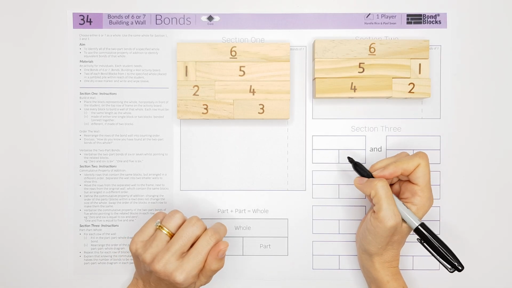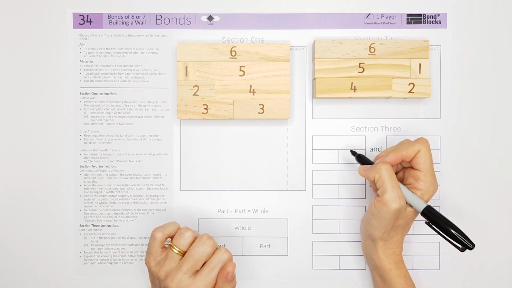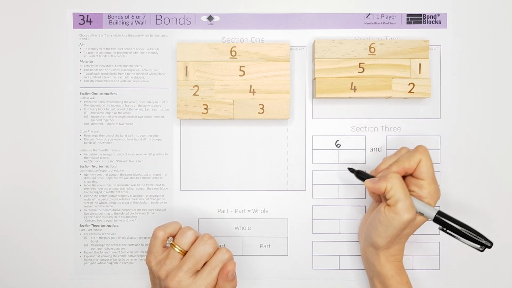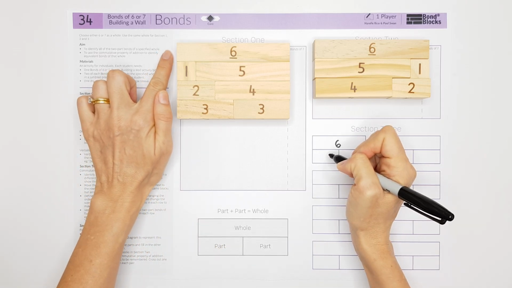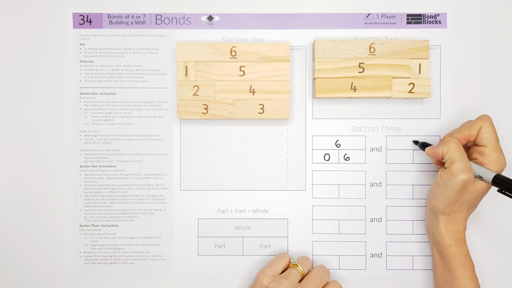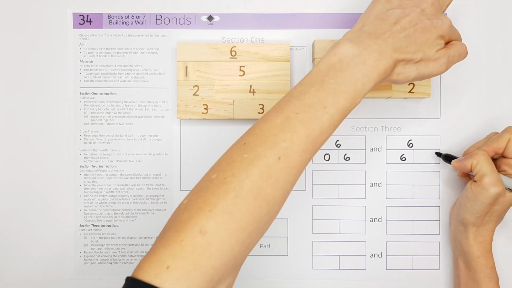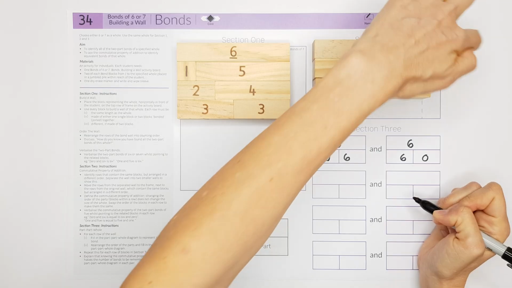You don't need to point as you write them. I'm just pointing to help make it clearer for the video. So the whole of 6 is equal to the parts of 0 and 6 bonded together, and the whole of 6 is equal to the parts of 6 and 0 bonded together.